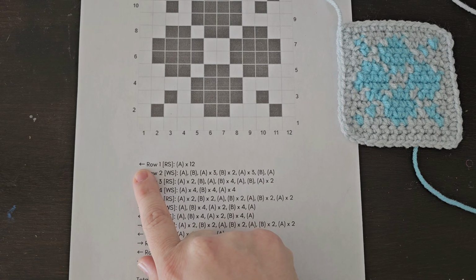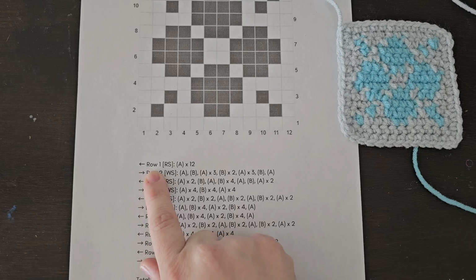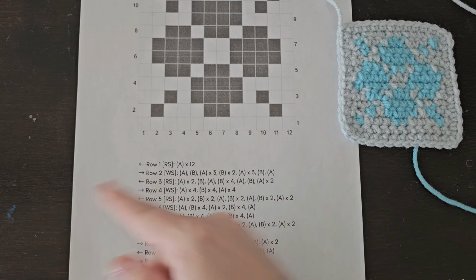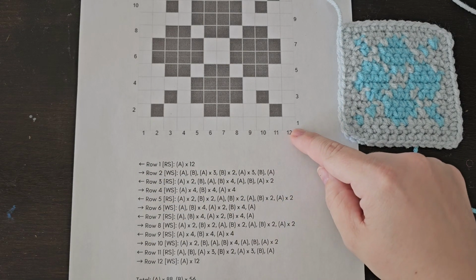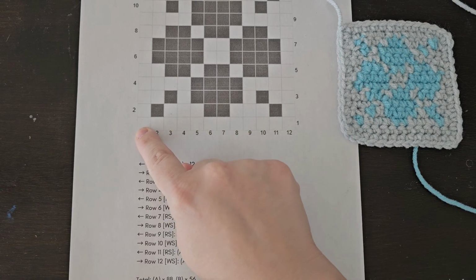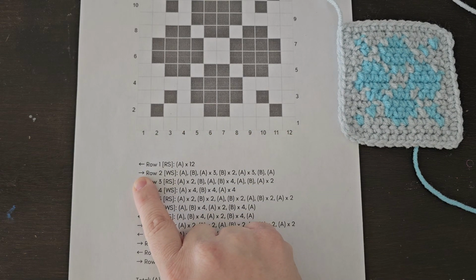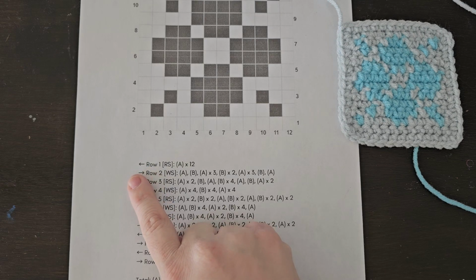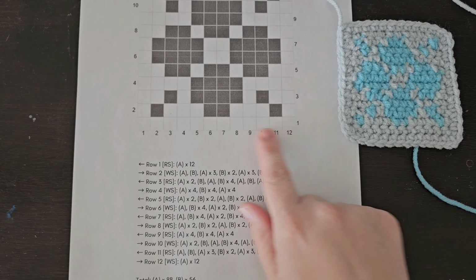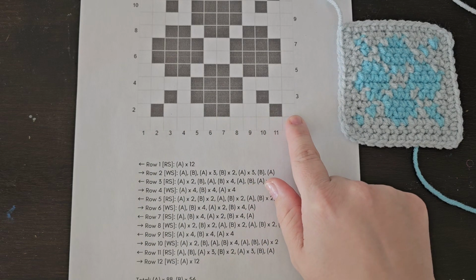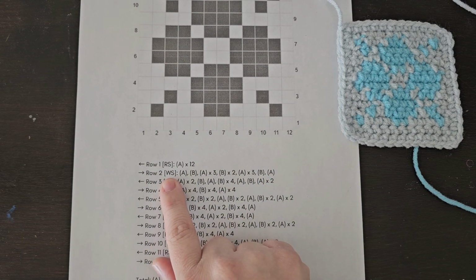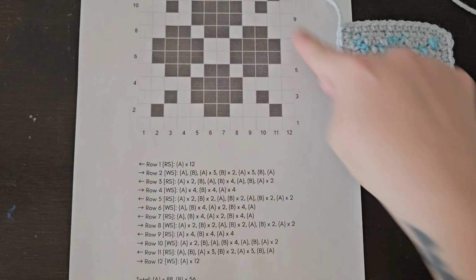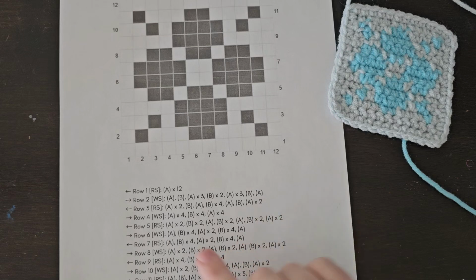And so the arrows will help with that too. If you look at the arrow, you'll know okay, row 1 is going from left to right. So here's row 1, and we know that we're following it from this stitch all the way to this stitch. Row 2 is right to left, and then left to right, and we'll be on the wrong side with row 2. Again, if it wasn't a symmetrical piece like this, it would matter. So you could just ignore that.